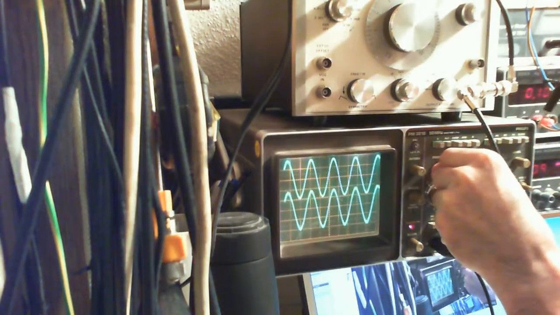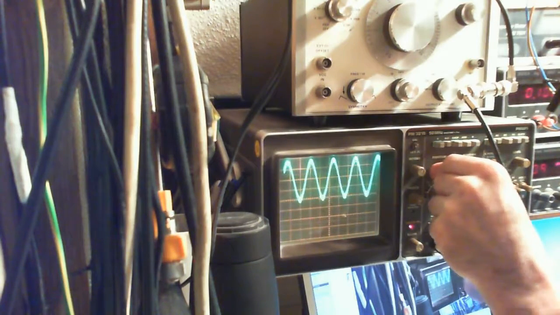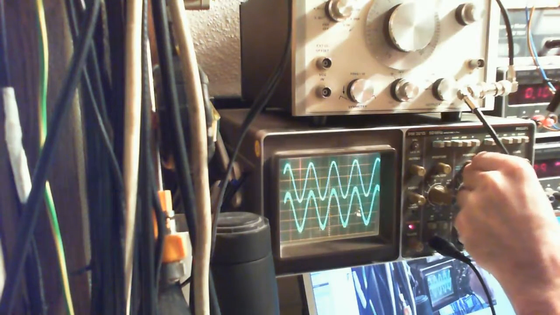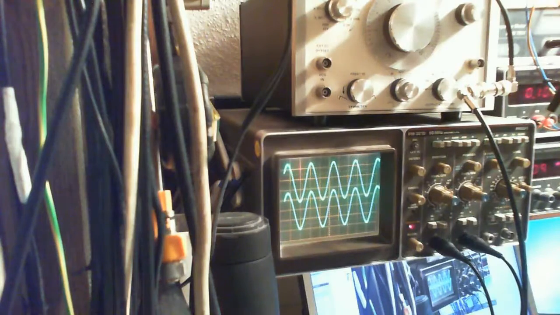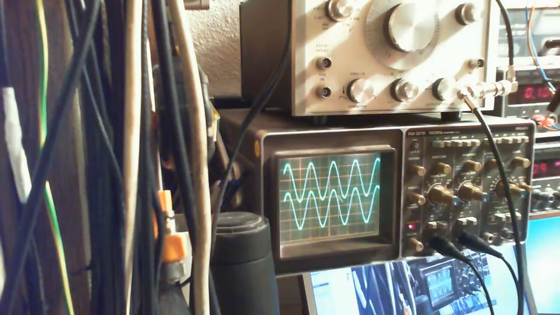This is my input signal over here, which I put up here, and this is my output signal channel. Basically, this is my output down here, and this is my input.